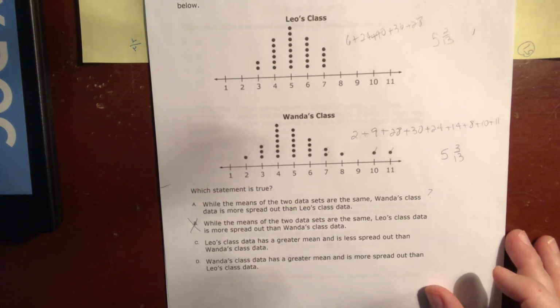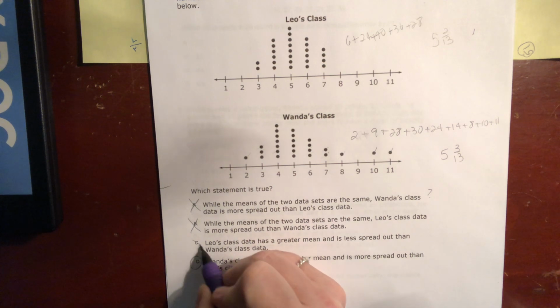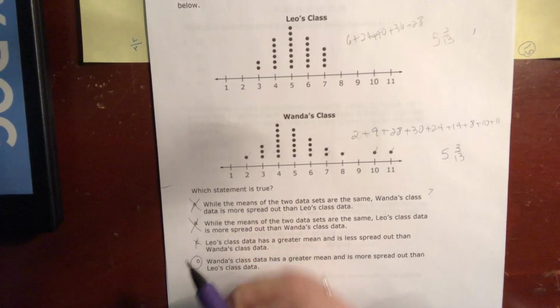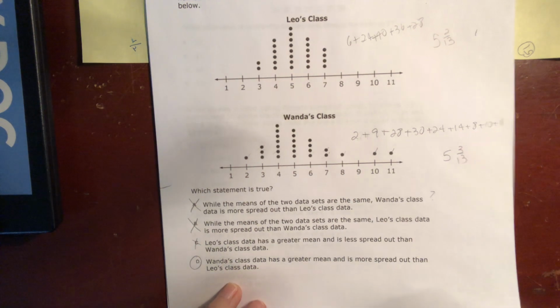So, it's not this one because they're not the same. And it looks like Wanda's is a little bit bigger. Let's hope that's the right answer. It is! Yay! Okay, here's the next one.